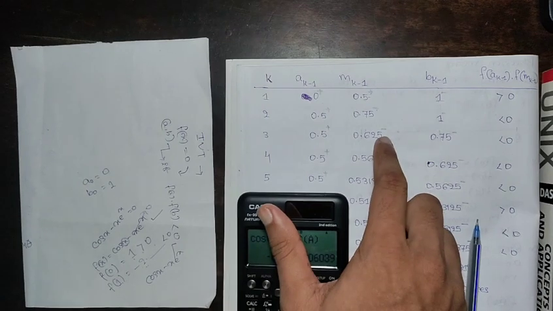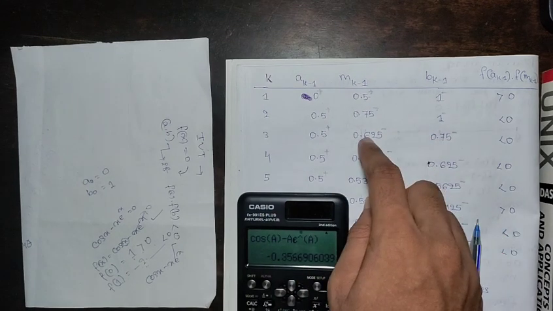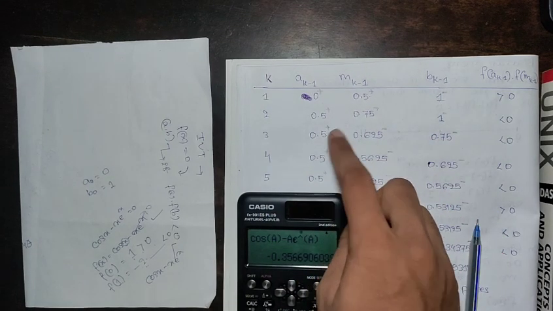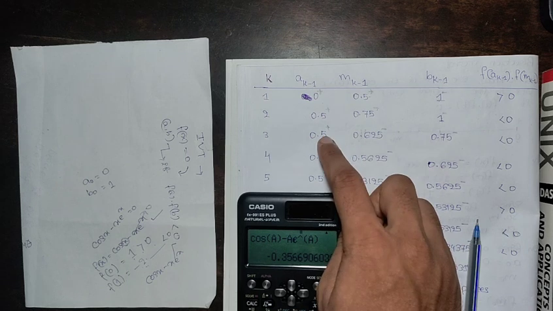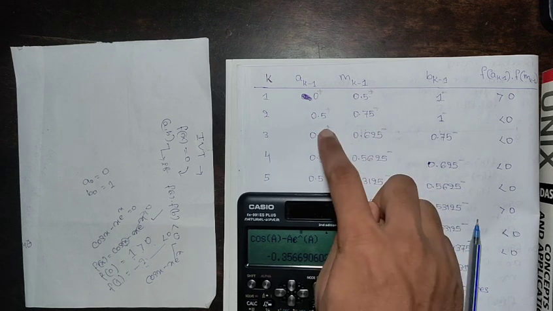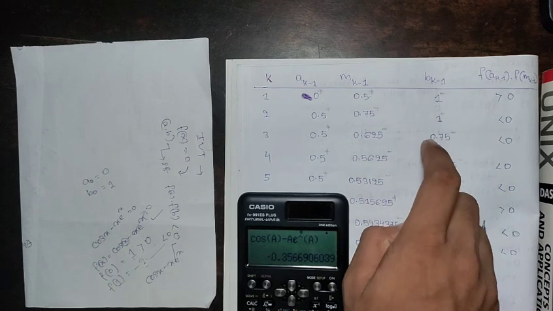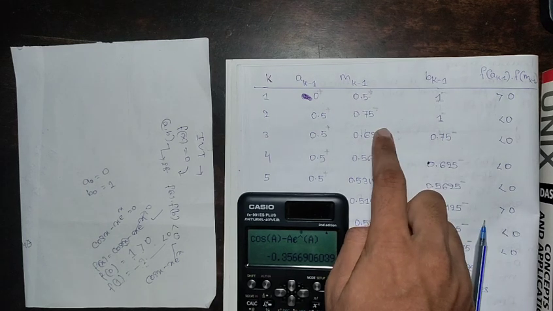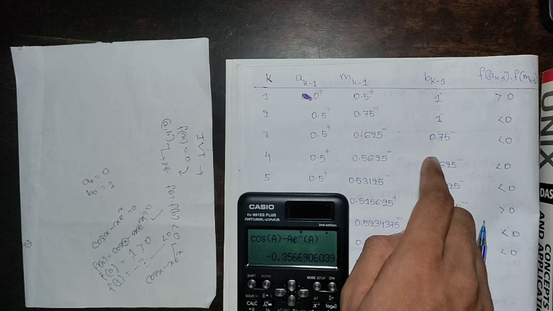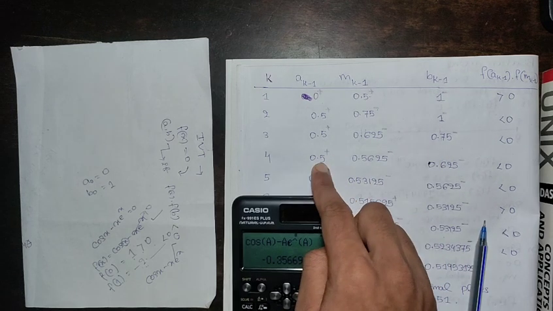As it is negative, the root lies between 0.5 and 0.625. That means here it is positive and here it is negative, so the root lies between these two numbers. So this number is replaced by this number. So 0.625 goes here and 0.5 stays as it is.